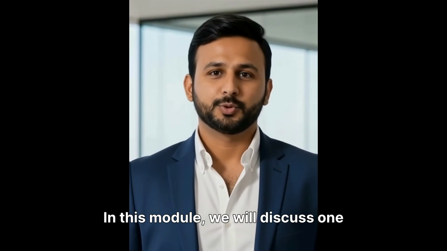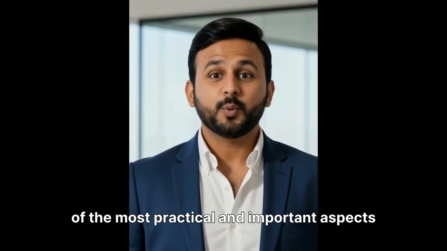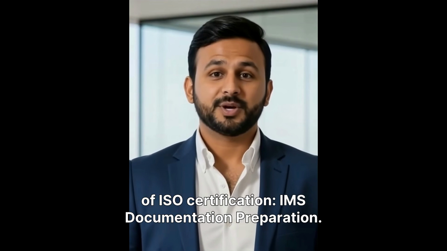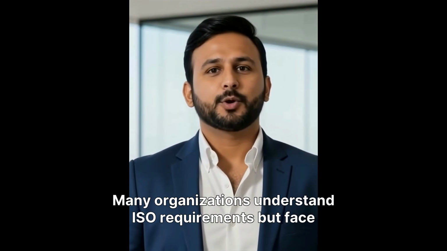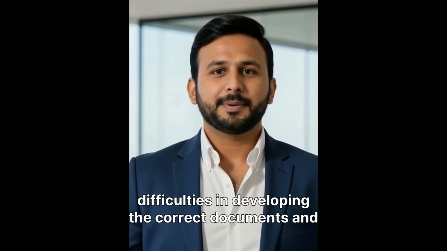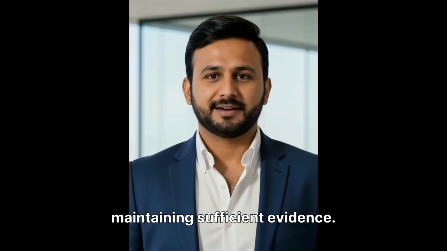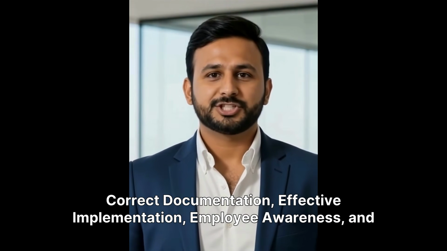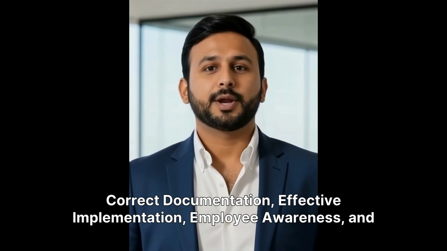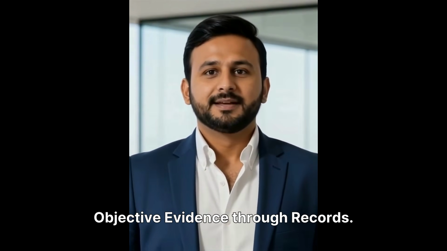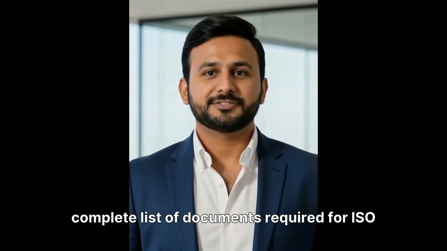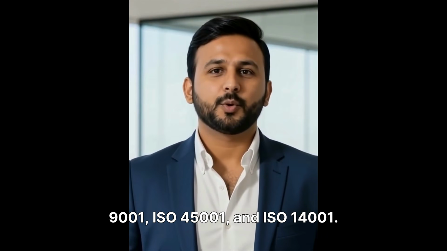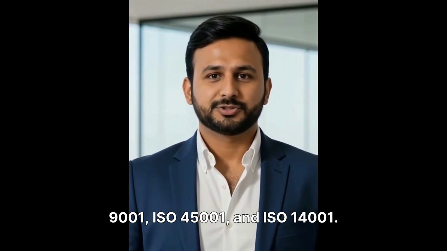In this module, we will discuss one of the most practical and important aspects of ISO certification, IMS Documentation Preparation. Many organizations understand ISO requirements, but face difficulties in developing the correct documents and maintaining sufficient evidence. A successful IMS requires 4 important elements: correct documentation, effective implementation, employee awareness, and objective evidence through records. In this session, we will review the complete list of documents required for ISO 9001, ISO 45001, and ISO 14001.